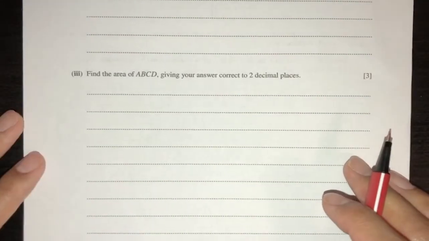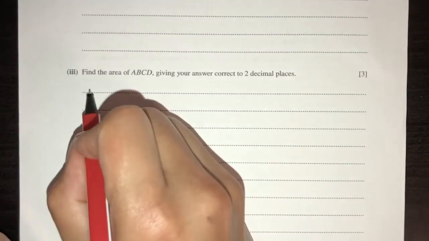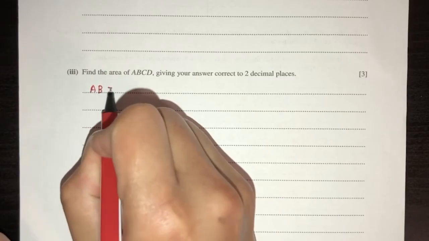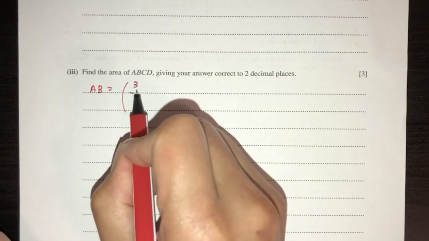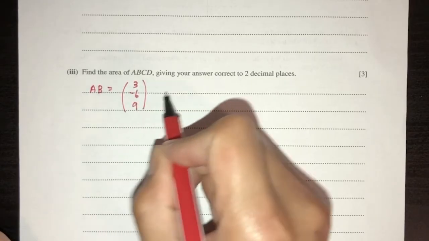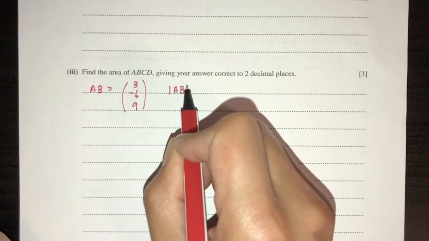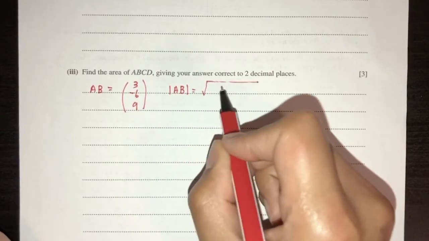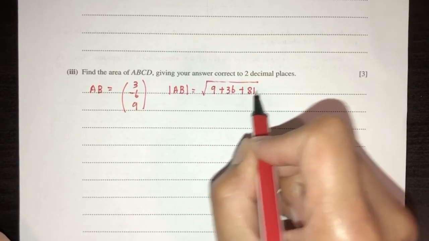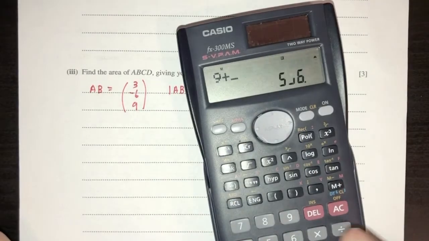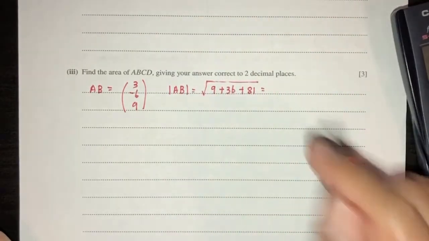Okay, so one by one. First, let's find the length of AB. AB has been given to us by 3, minus 6, 9. So the length of AB is equal to the square root of 9 plus 36 plus 81. That'll be root 126.